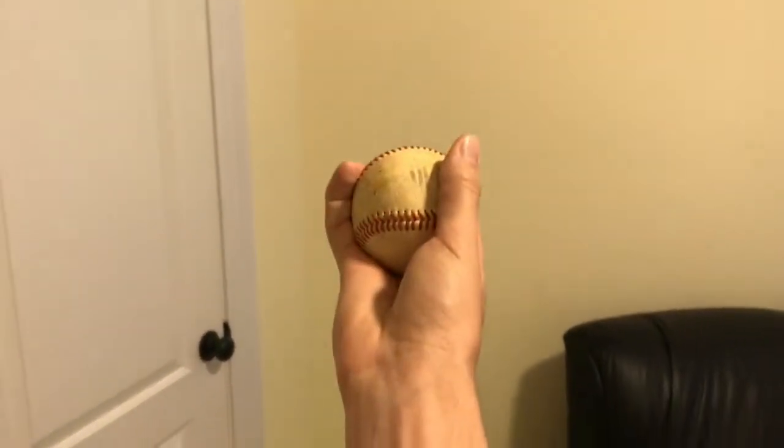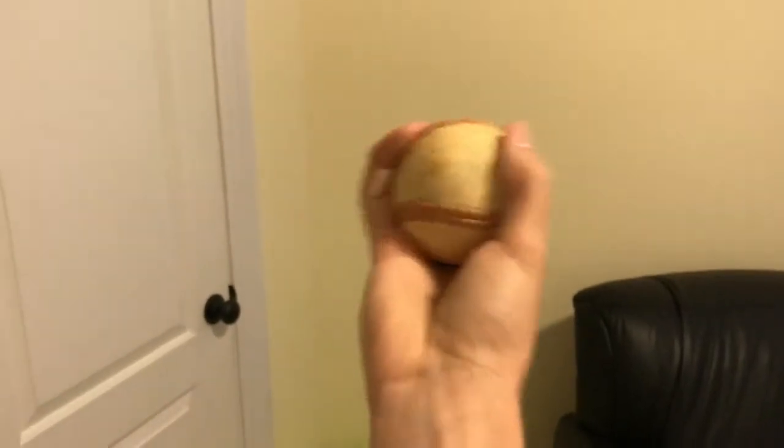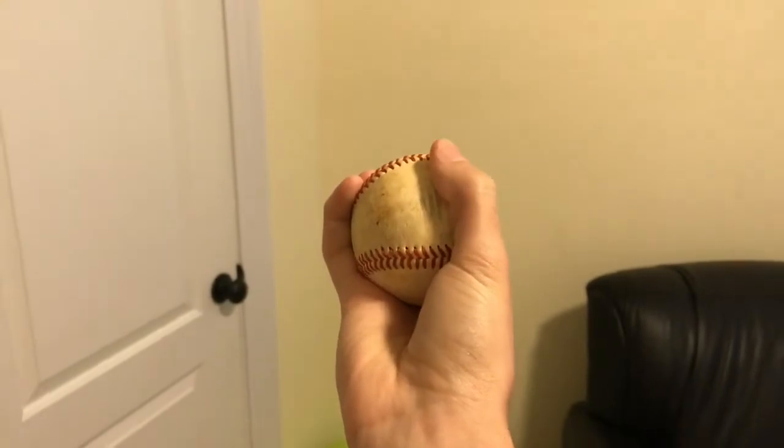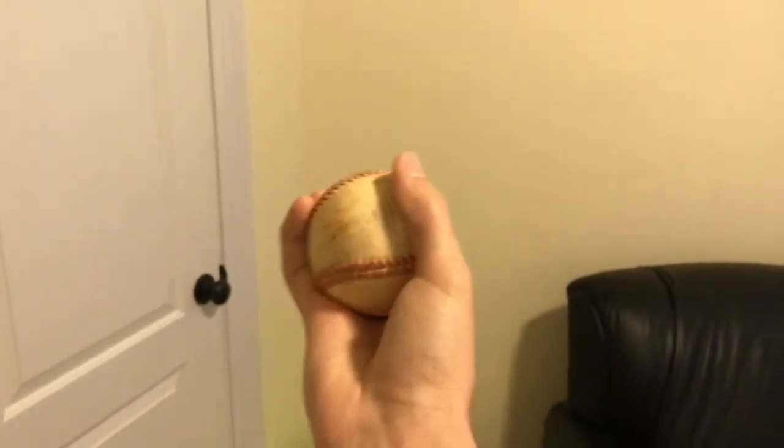I'm going to throw this ball up and catch it, and since it sticks and collides with my hand, it becomes one object, and the energy from the ball is given off in sound and heat and other types of energy.